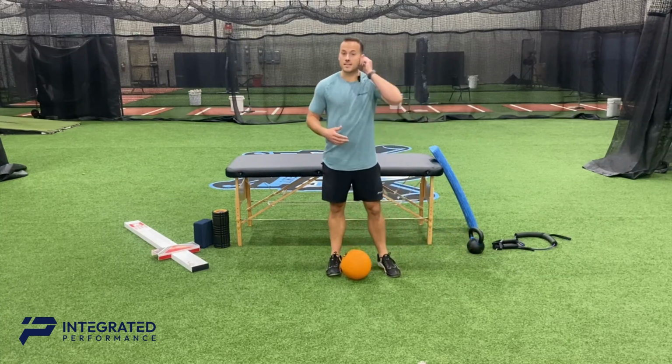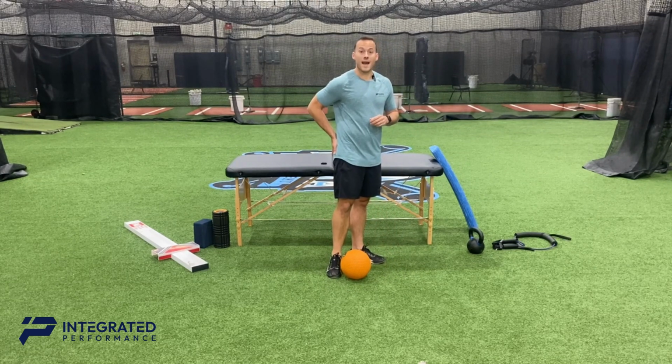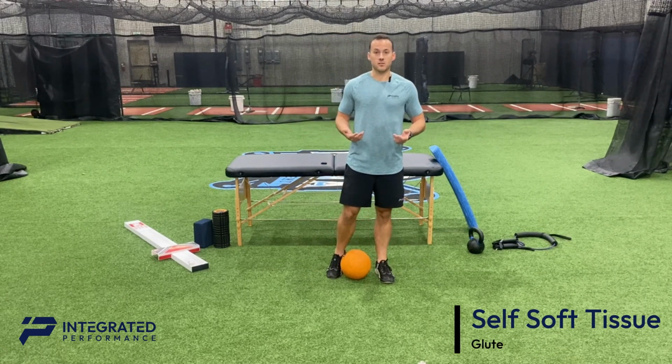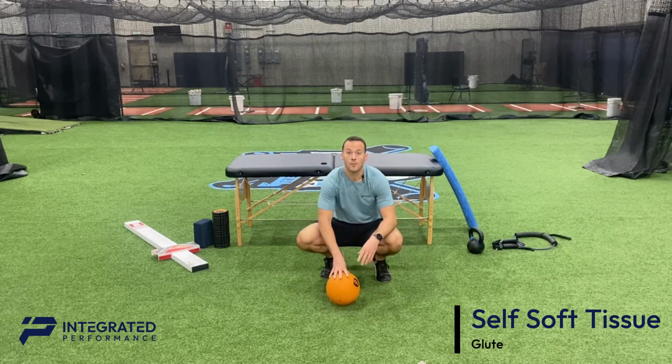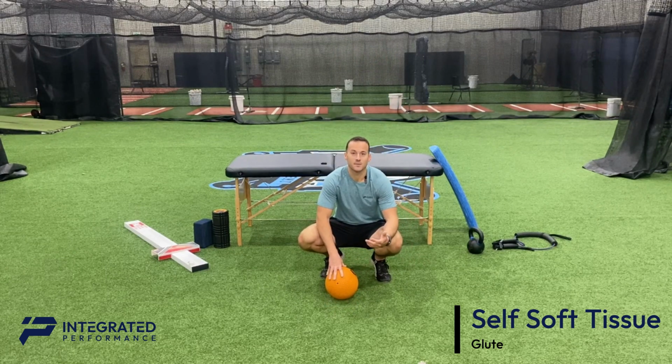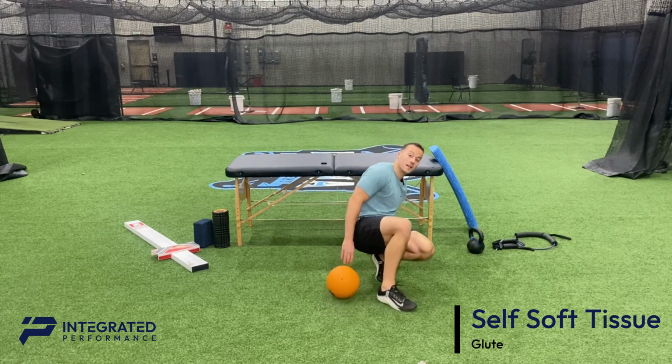A lot of times, one of the places I see for back pain is the glute, the back side of your hip, which a lot of people get tight. So we're going to start with a little bit of soft tissue mobilization on the glute. You can grab a med ball, or even a basketball or a foam roller, just something with some surface area that you can put the back side of your hip on.